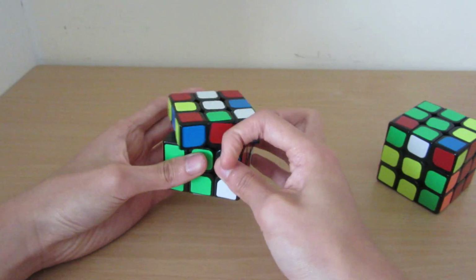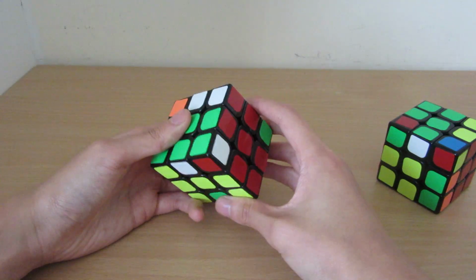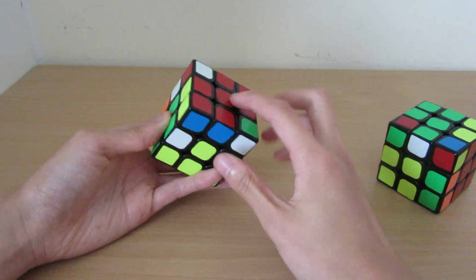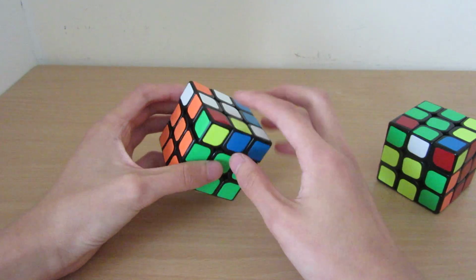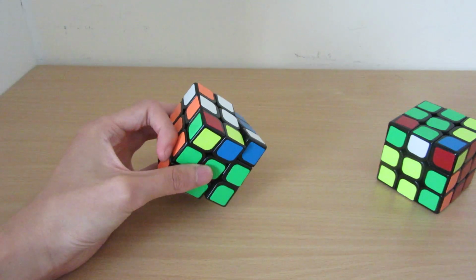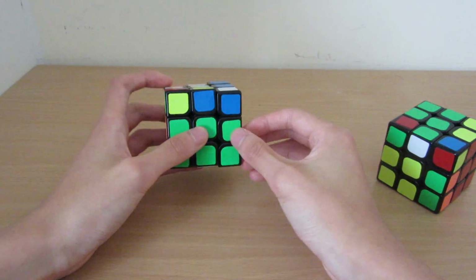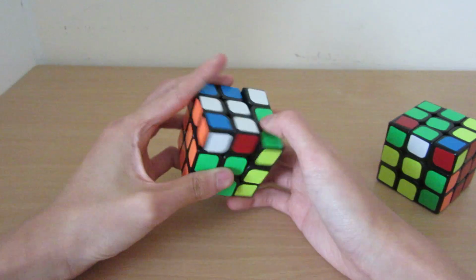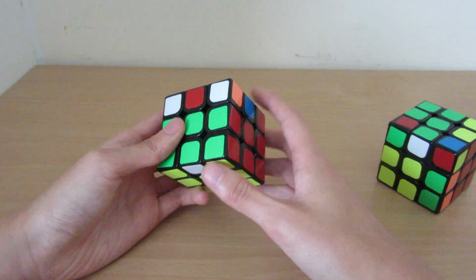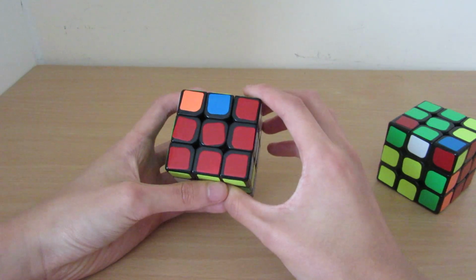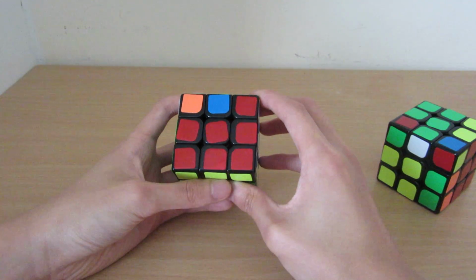So you can just put this pair down in here, and then your block is here, and you put it into the correct position, and now you finish off your last pair just like CFOP, because you do that anyway. So that's really just what it means to not always do CFOP block building.